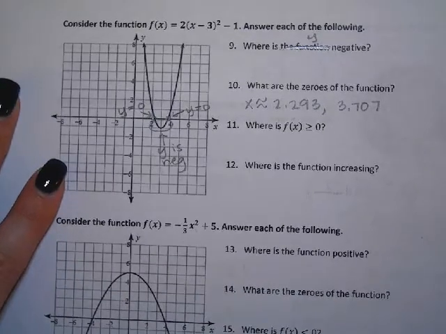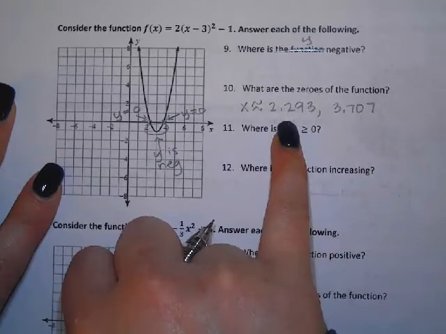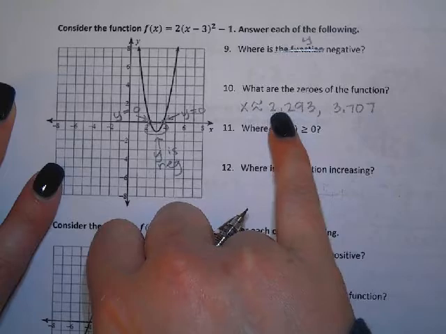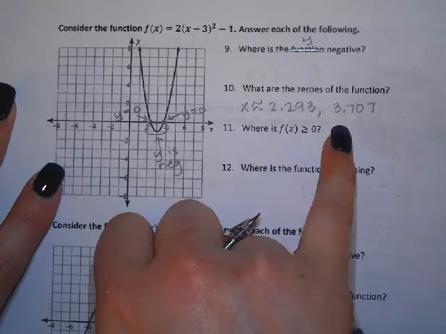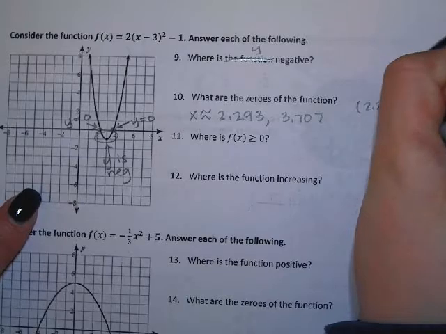Where is the y value negative? Yeah. Did you write the number 10 as coordinates? Yeah, so you could say x equals these two numbers. So this is not me writing it as a coordinate. This is me just putting the x values. Or if you wanted to write it as coordinates, you could put 2.293, comma 0.